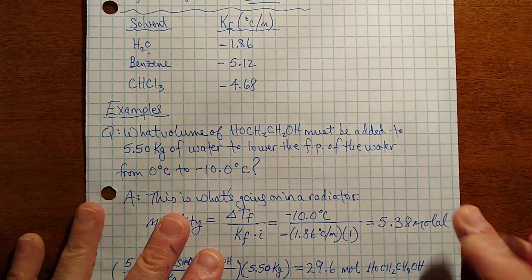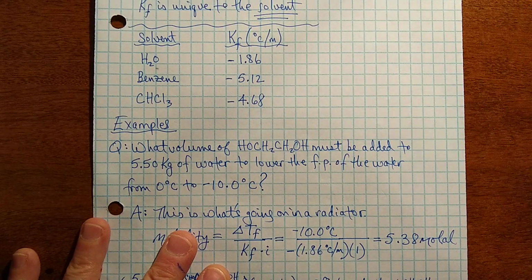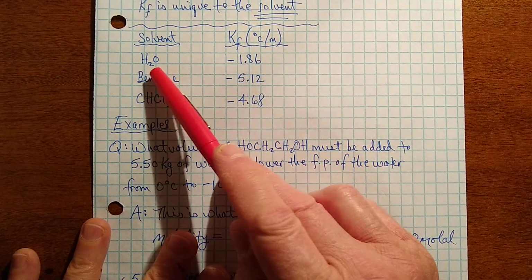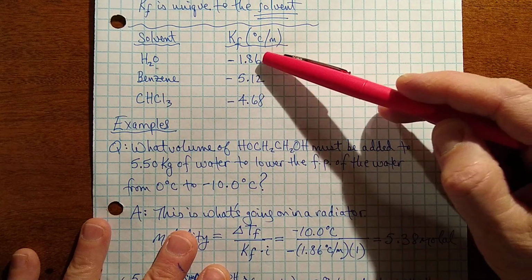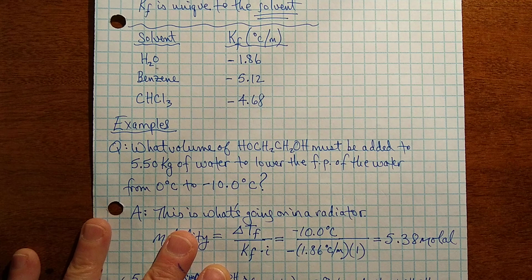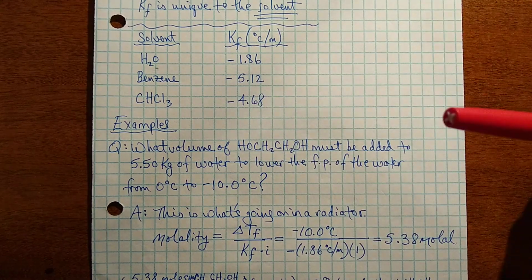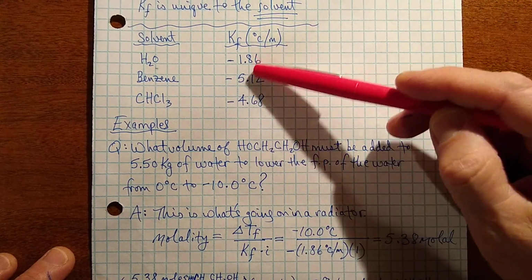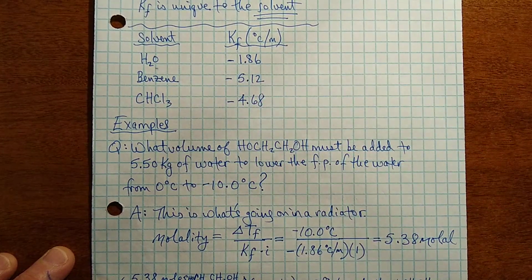And one other interesting thing is how much the freezing point is depressed or the boiling point is raised depends on the solvent. Each different solvent, whether it's water, benzene, or chloroform, has a different way of responding to having something dissolved in it. These constants are not too much of a concern for you, but it's a reflection of the fact that different solvents respond in different ways to having something dissolved in them.